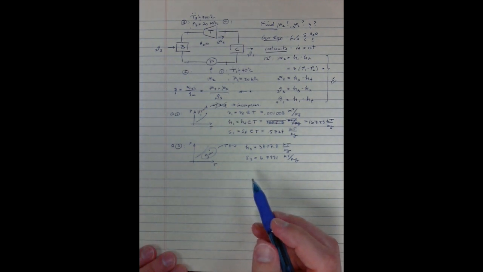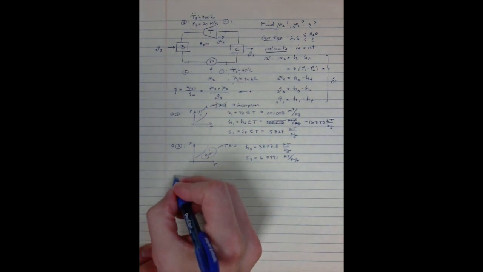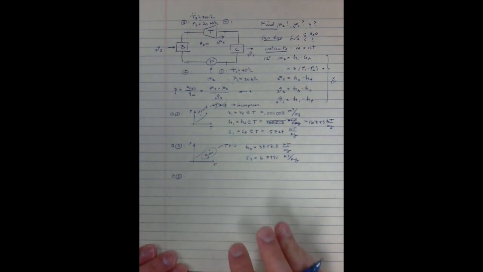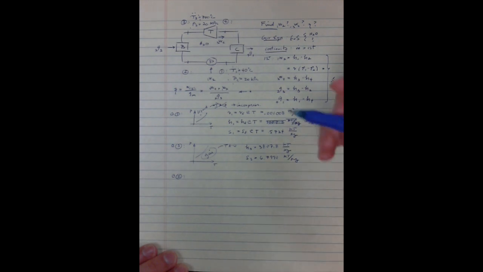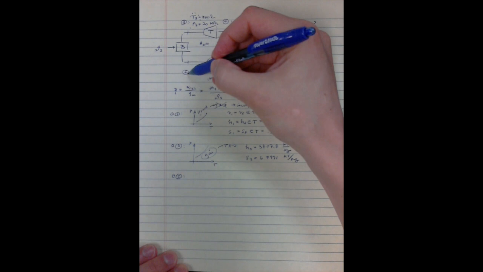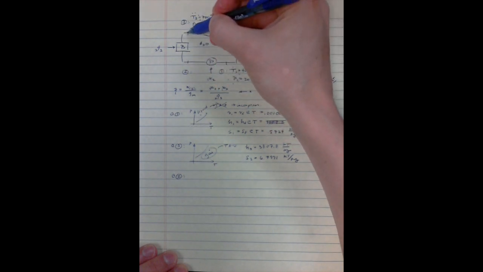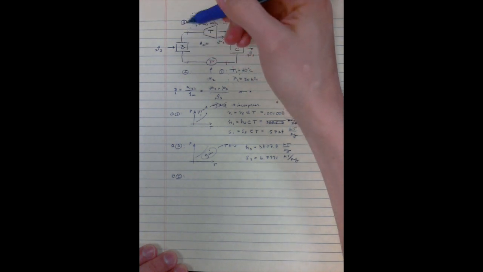Next, let's go take a look at state 2. It looks like we don't know very much at state 2. What we do know is that for the ideal case, at 2, we would have the same pressure as at 3. Why? Because the boiler, in the ideal case, is isobaric.